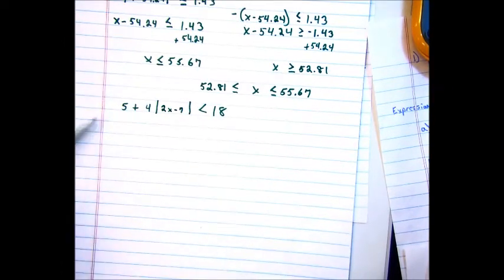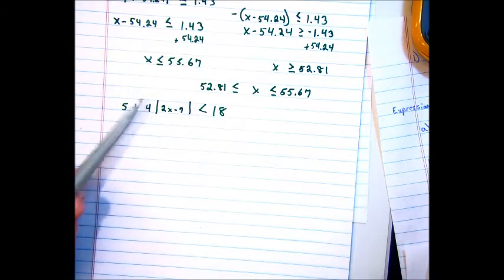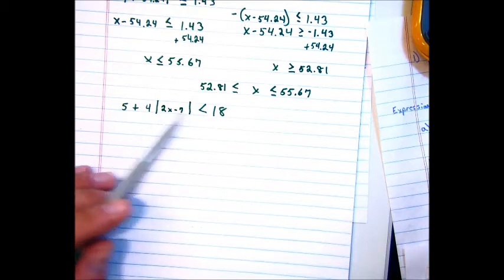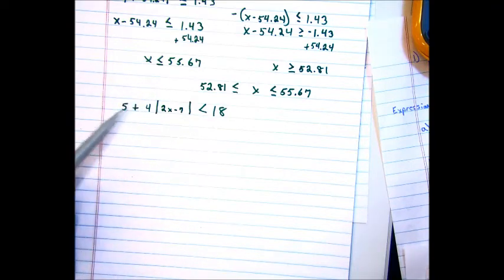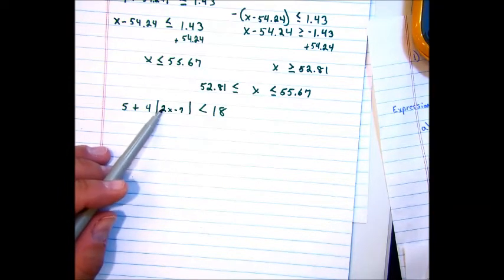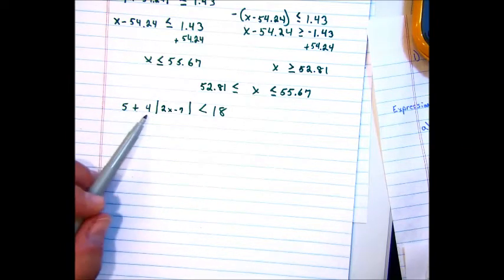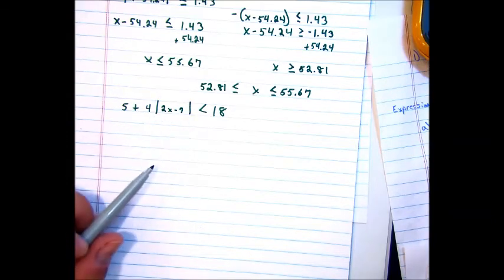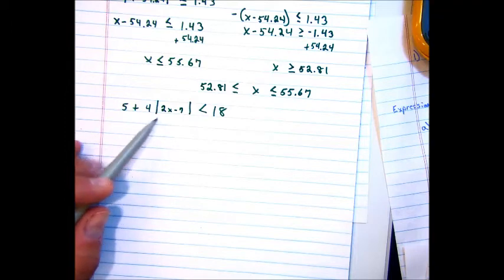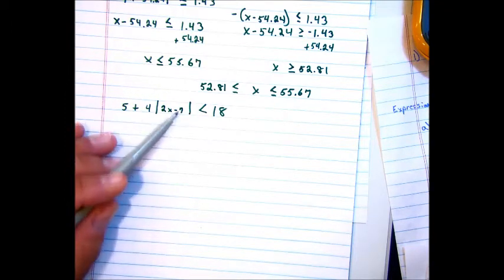In order for me to unzip this, I have to get rid of everything else other than the absolute value, meaning this has to be the last thing I see. I also have to be able to read the problem. I'm supposed to add 5, and I'm supposed to multiply by 4. When I do problem solving, I have to reverse everything, which means I'm going to subtract 5 and divide by 4. Then I'll be left with the absolute value signs and everything inside of it. So I have to get rid of everything outside of the absolute value first before I unzip.